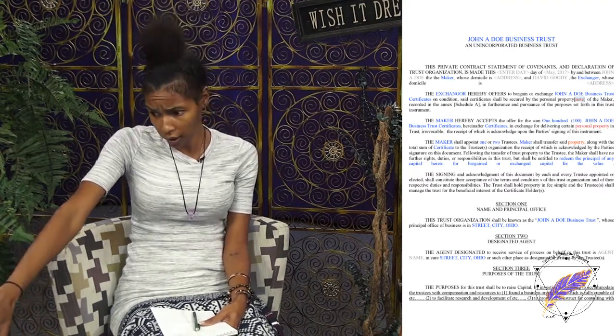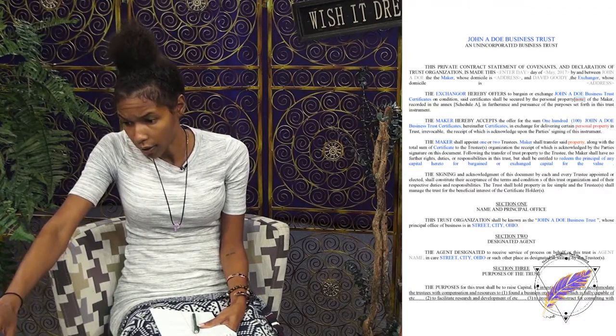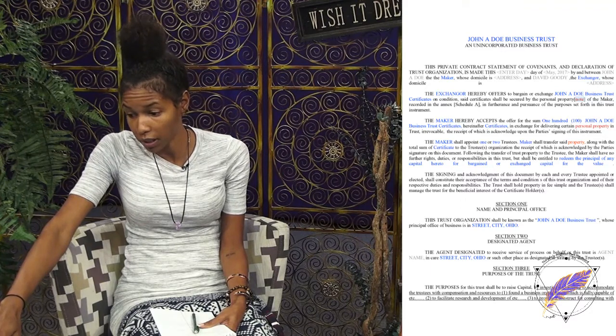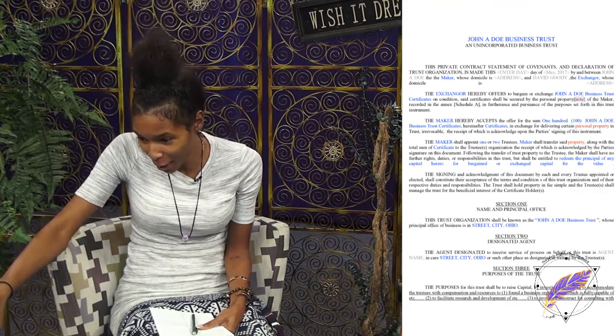Okay, so this information at the bottom, we're going to look at this sentence. It says that the maker shall have no further rights, duties, or responsibilities in this trust, but shall be entitled to redeem the principal of any capital hereto for bargain or exchange capital for the value. Okay, what that means is that, like I said, they're able to transfer the responsibility. So when they make the transfer, their hands are off of it.